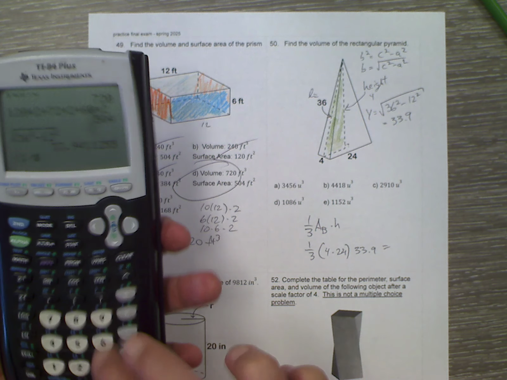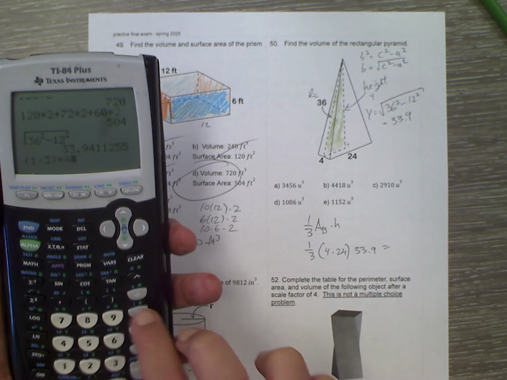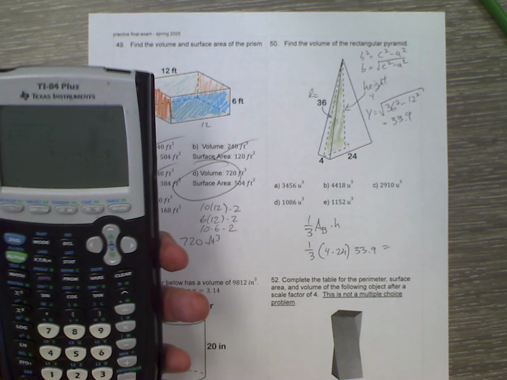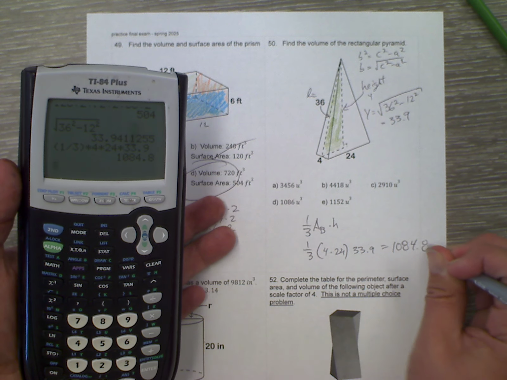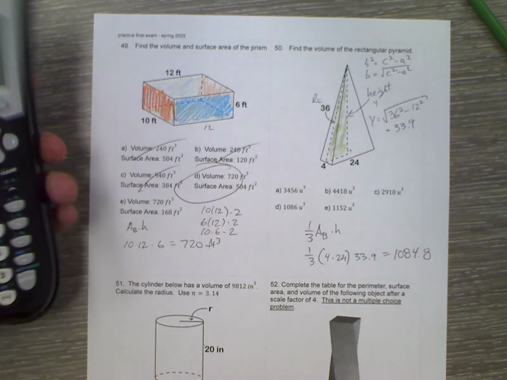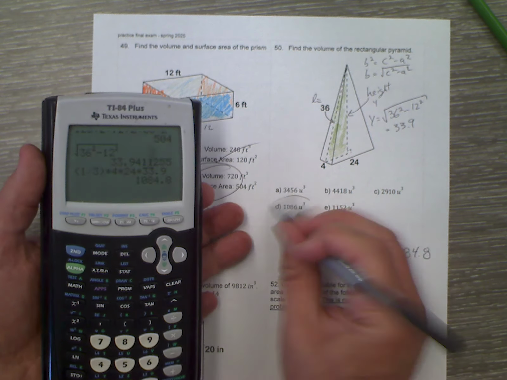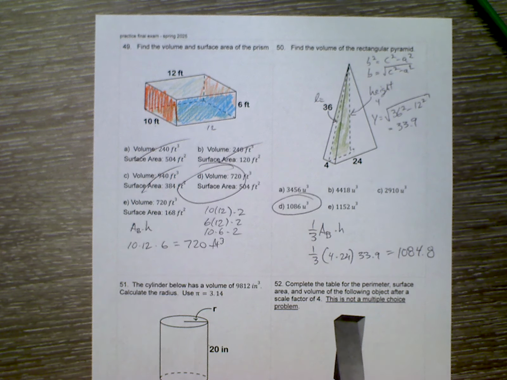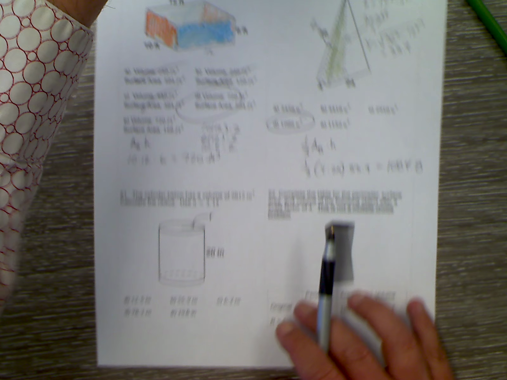So we got 1 divided by 3 times 4 times 24 times 33.9 gives me 1084.8. And there we go. Is that one of the answers? It is. Close enough. I mean, I probably rounded it somewhat differently there, but we're good. And let's move on.